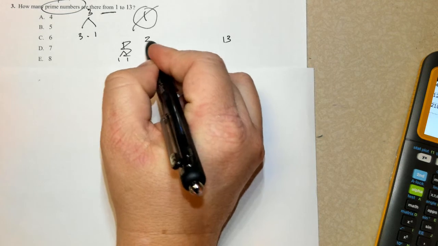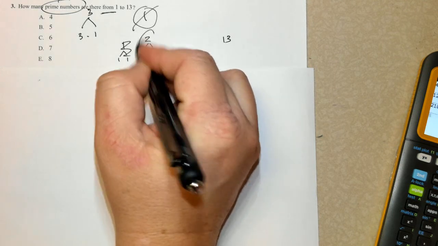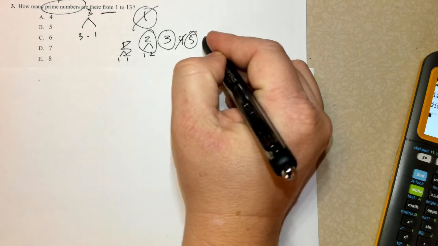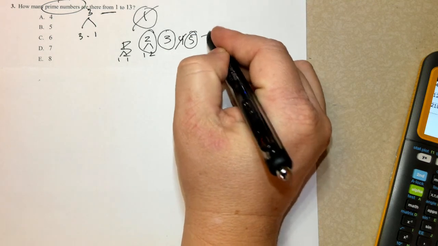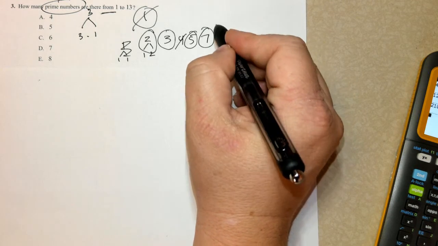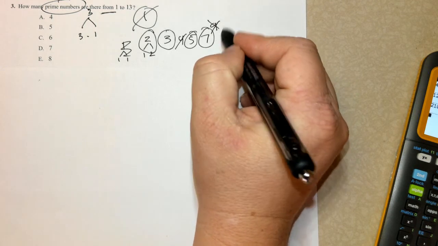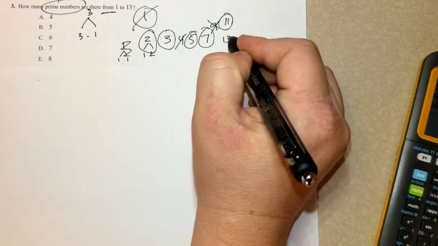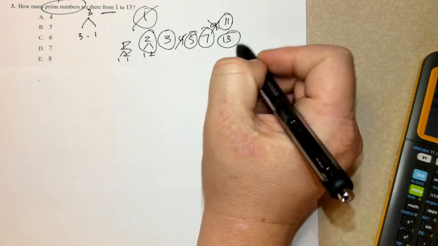It doesn't count. The only way to get 2 is 1 times 2. It's prime. 3, 1 times 3. 4 doesn't work. 5, 1 times 5. 6 does not work. 7, 1 times 7. 8 does not work. Don't assume that all odds are prime, because 9 is 3 times 3. 10 does not work because it's even. 11 is 1 times 11. 12 is even, doesn't work. 13 is 1 times 13.